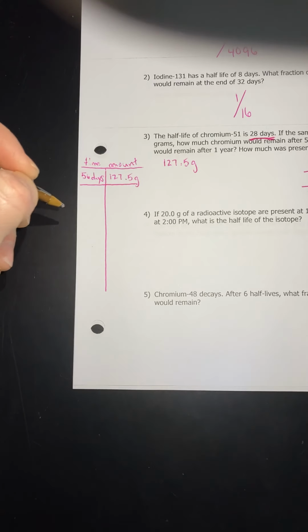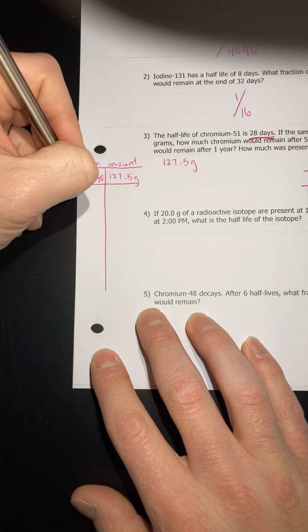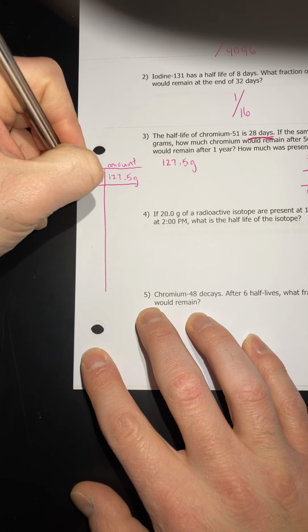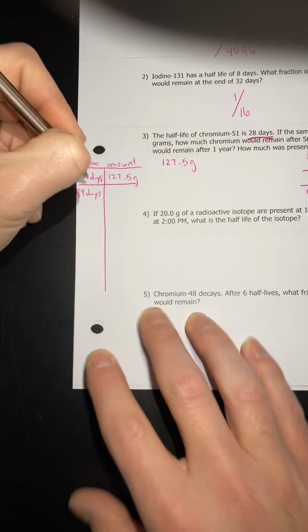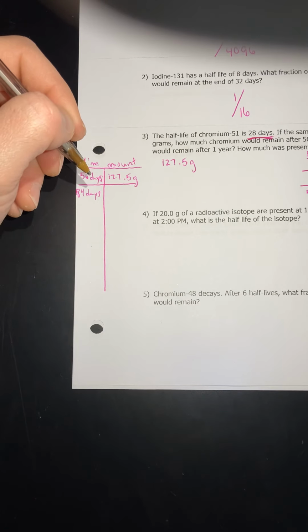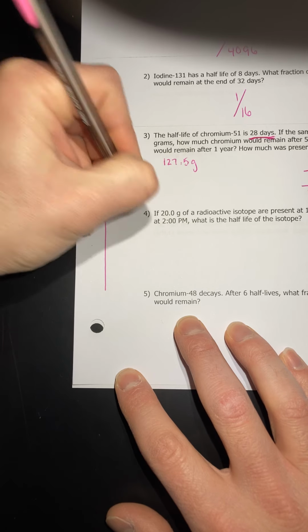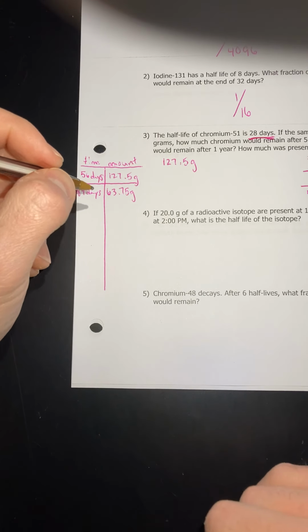All right. So 56 plus another 28 days, that is going to give us 84 days. And 127.5 divided by 2, that's 63.75 grams. Okay.